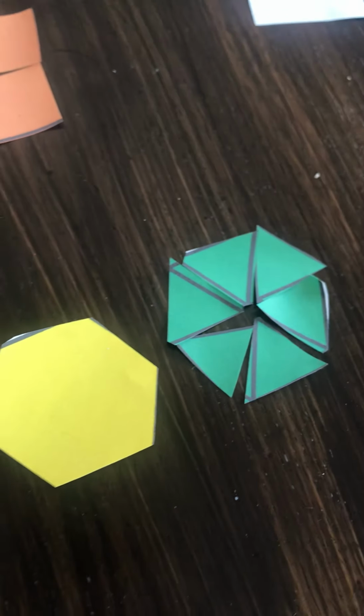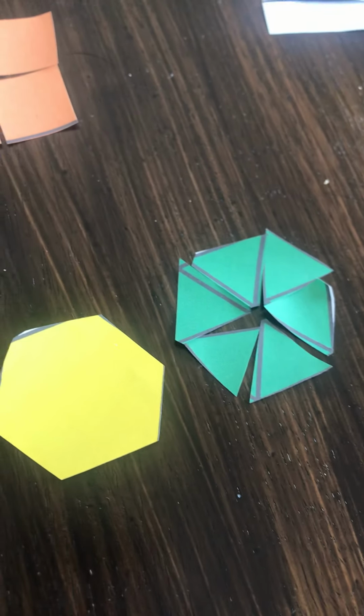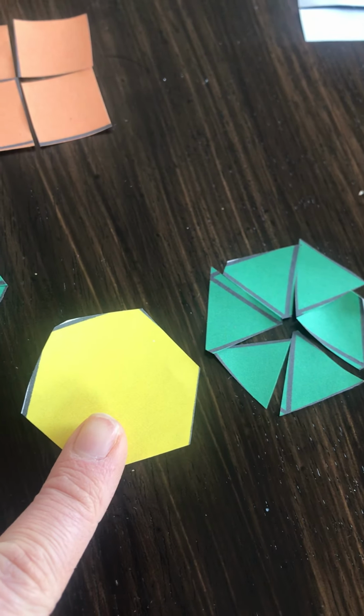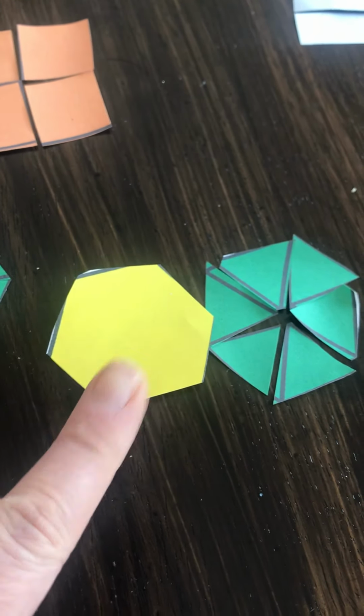So keep playing with these shapes. If you need me to, I will rescan these Fontanagram pieces for you to play with and to try to compose new shapes at home.